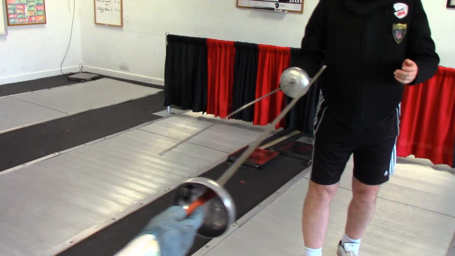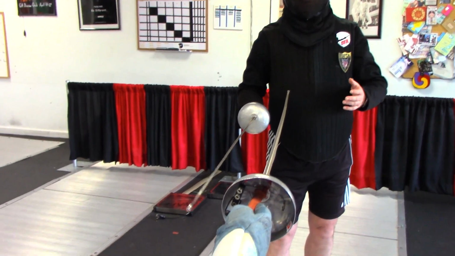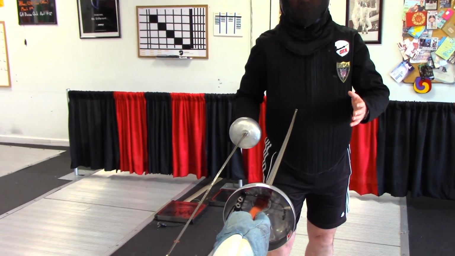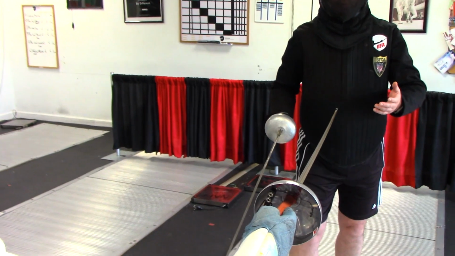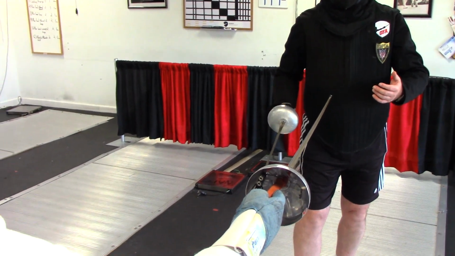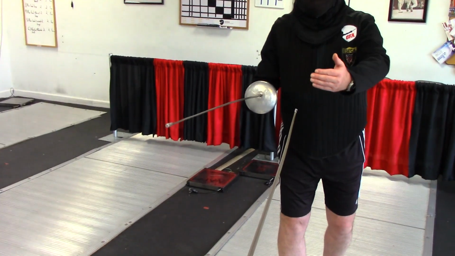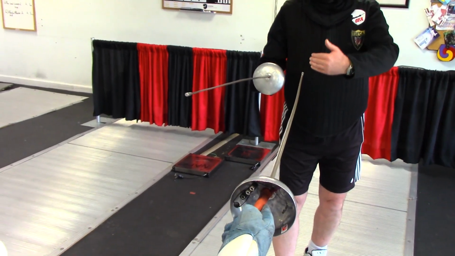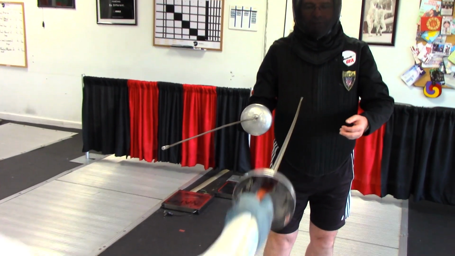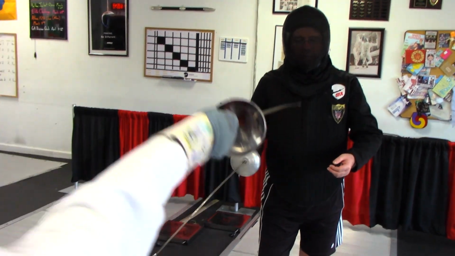Lyndsay starts with the extension of the arm. I pull my arm back like I'm going to try to stop hit her, or I just drop my point to remove the threat, and she finishes with a lunge, recover. So you can see that she is starting in the inside line and finishing on the inside line, okay?